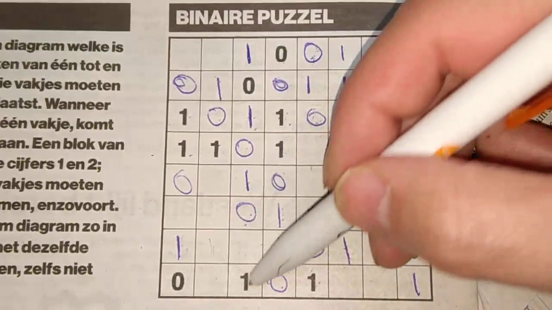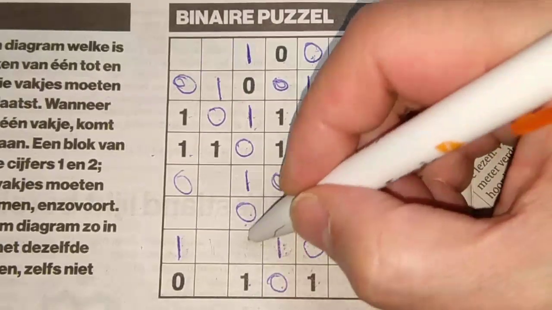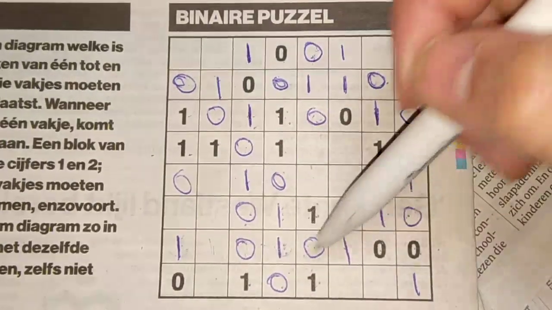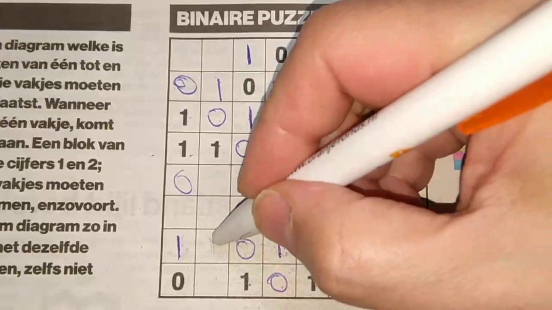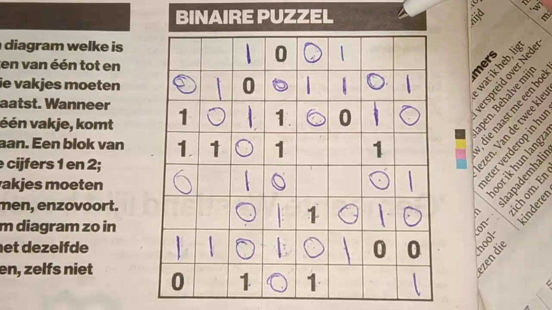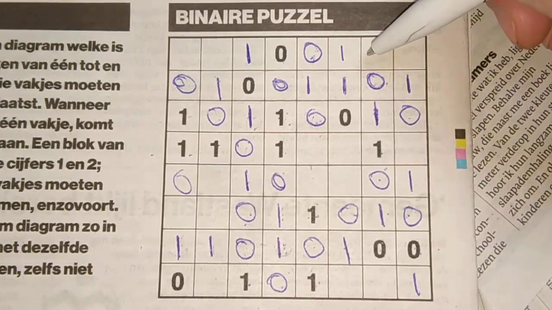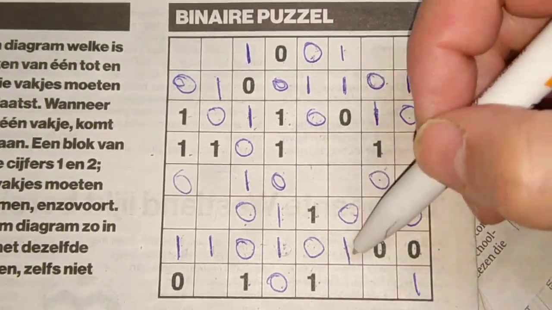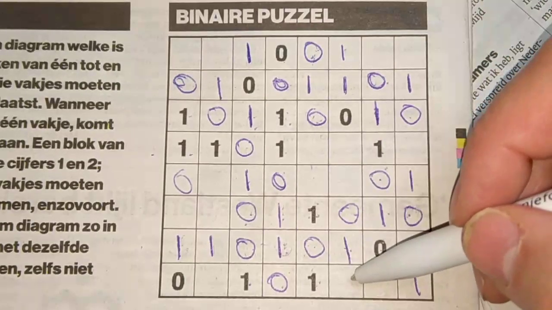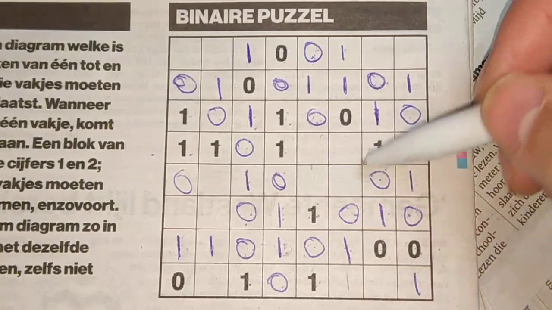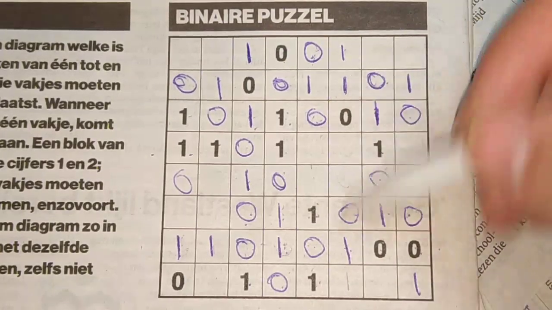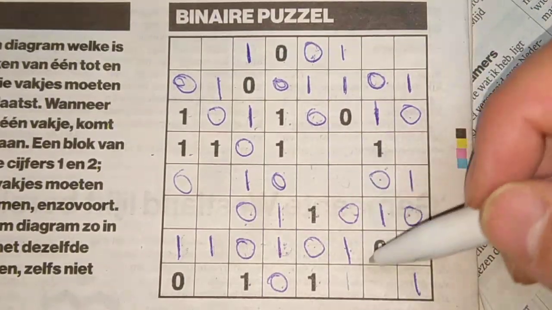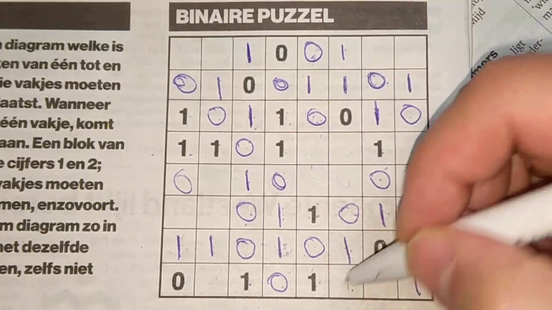1, 2, 3, 4 ones. So the rest are 0s. 1, 2, 3, 4 0s. So the rest are ones. Then 1, 2, 3 ones. If I place the 4th one here, then we have 4 0s in a row, not allowed. So this cannot be a 1. This should be a 0.